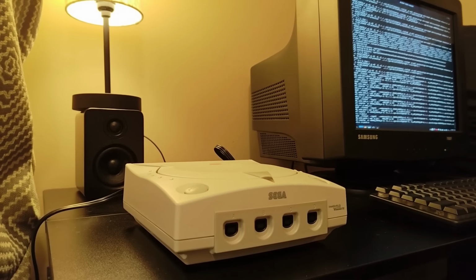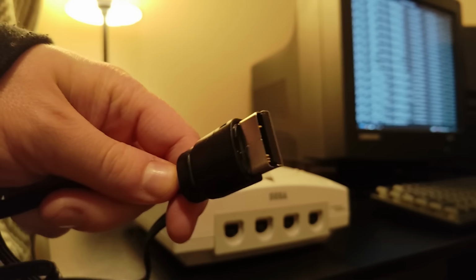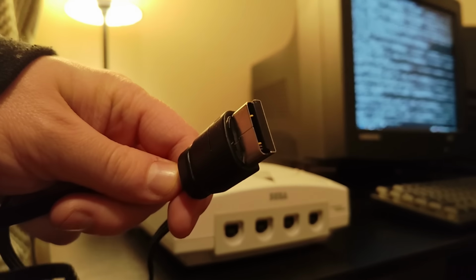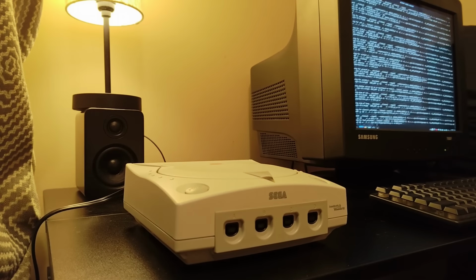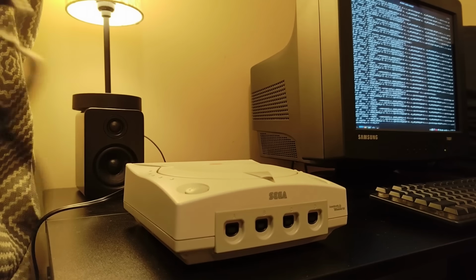Now I gotta plug this in. You gotta plug this weird looking cable. It's only got like a few pins on it. As a kid, I thought this was broken because it looked weird. That's a fascinating aside.